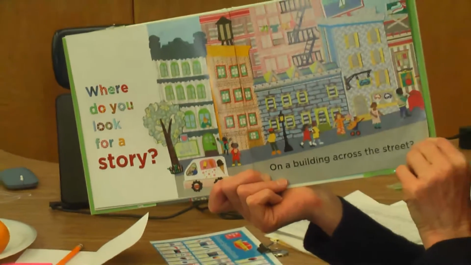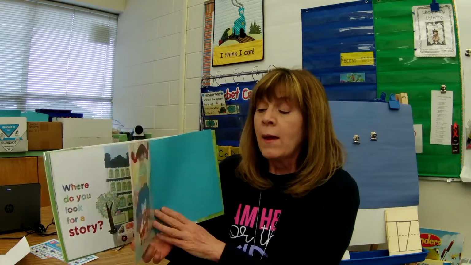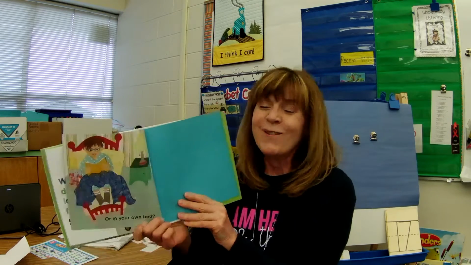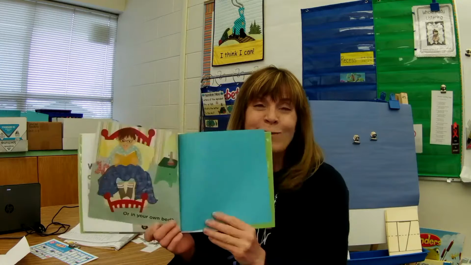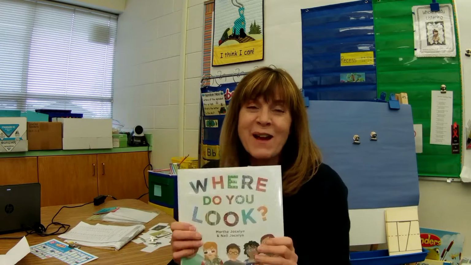On a building? Sometimes buildings have different floors, or we call them stories. Or in your own bed when you read a story before you go to bed. Lots of great examples in that book as well.